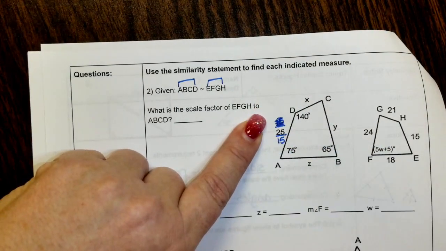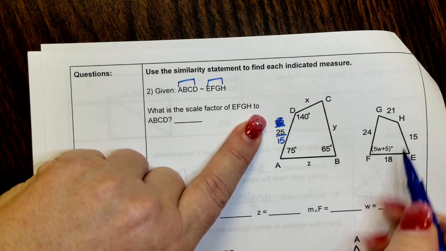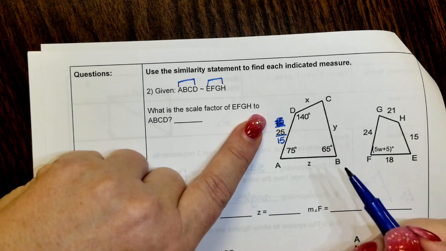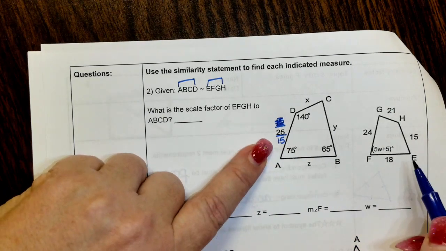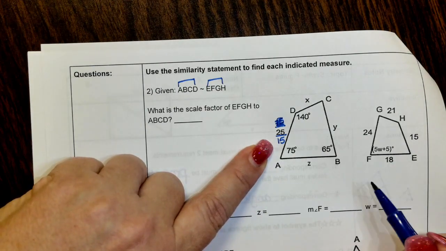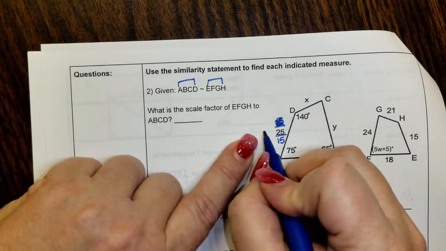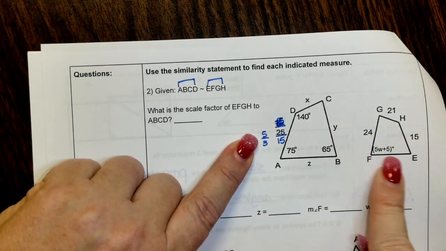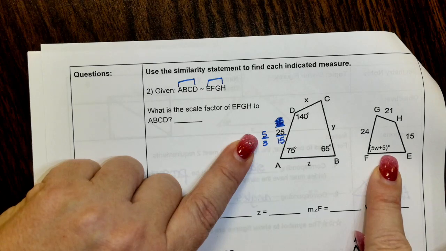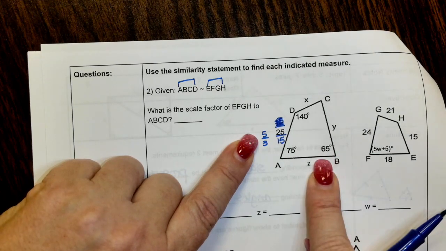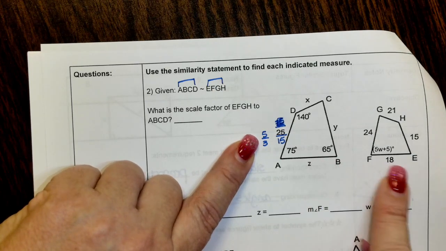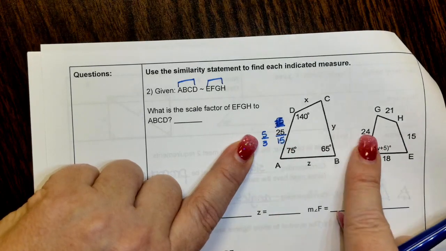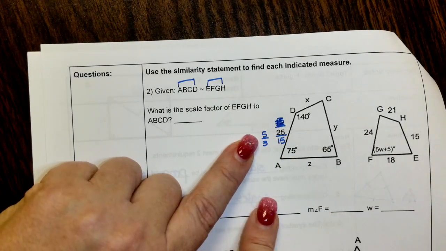So to go from this figure to this figure, you would multiply by 3 over 5. To go from this figure to this figure, you would multiply by 5 over 3. So you could take 18, multiply it by 5 over 3, and get Z. Take 14 times 5 over 3, and get every piece that's missing. Or you can set up proportions. Z, AB matches up with FE, so I'm going to put the 18 underneath the Z. CB matches up with FG, so it is similar to the 24. And CD corresponds to GH, and so it is proportional to the 21.